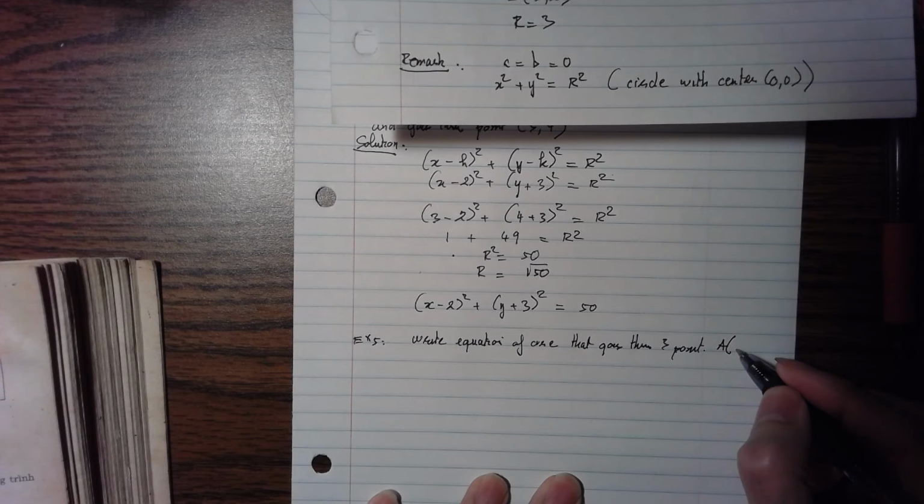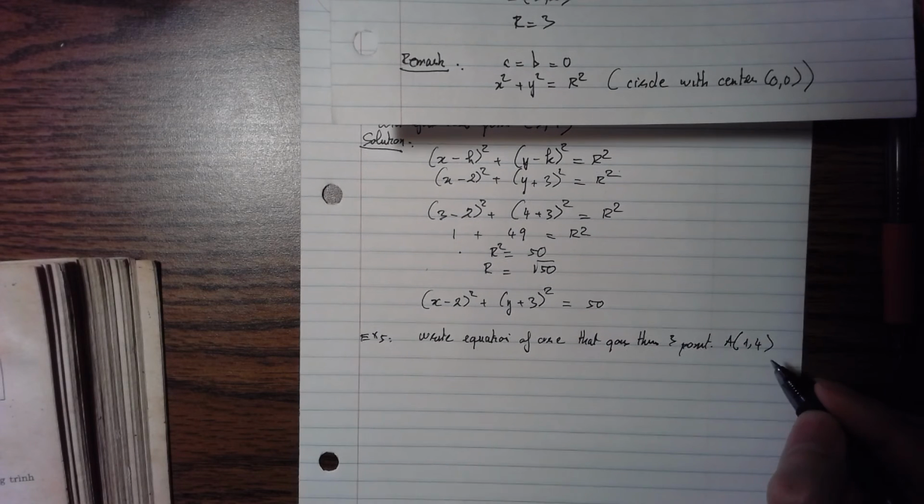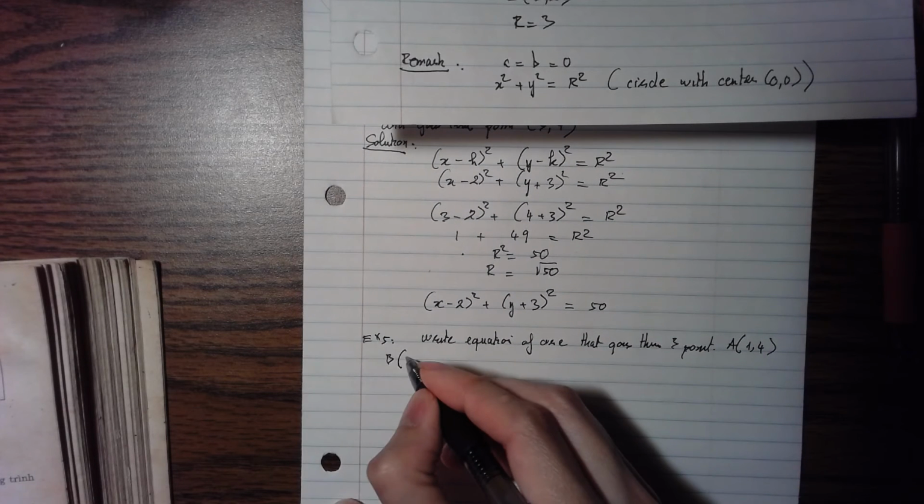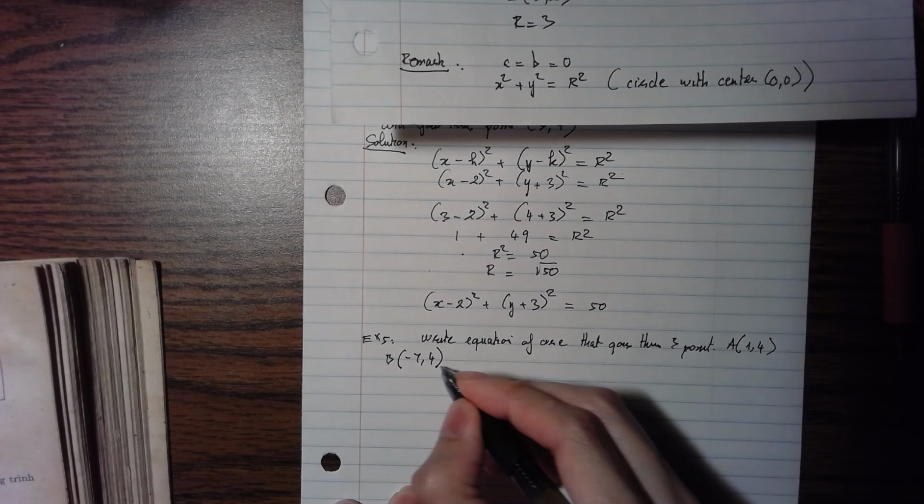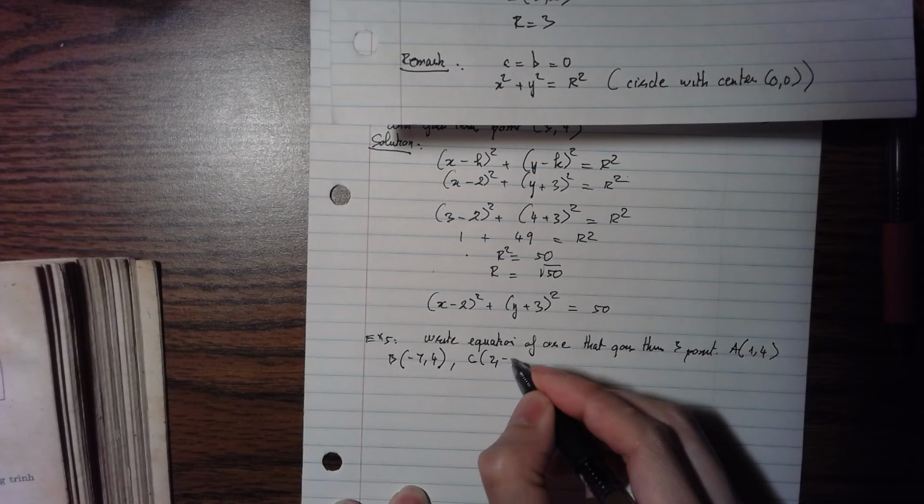The first point is (1, 4), the second point is (-7, 4), and the third one is (2, -5).